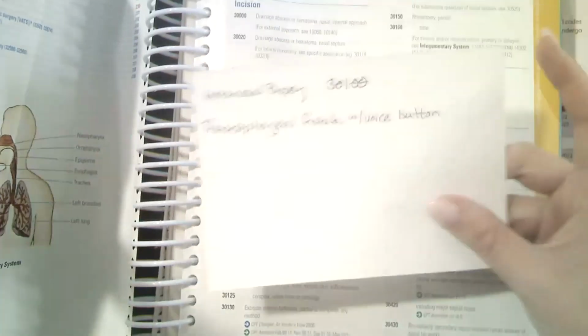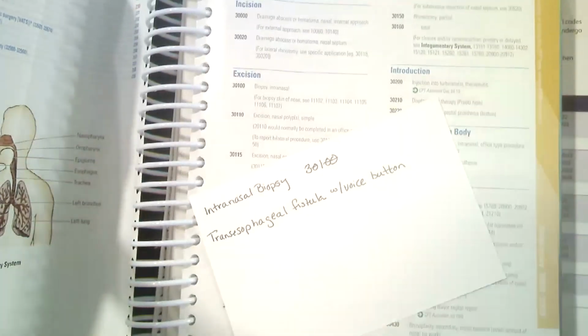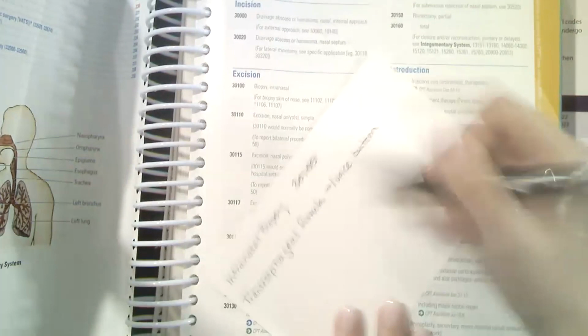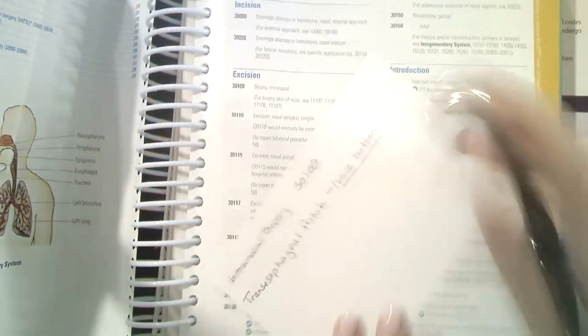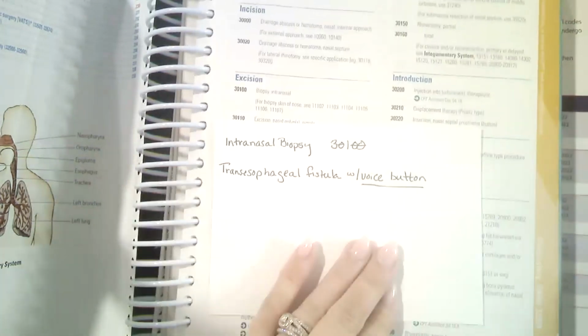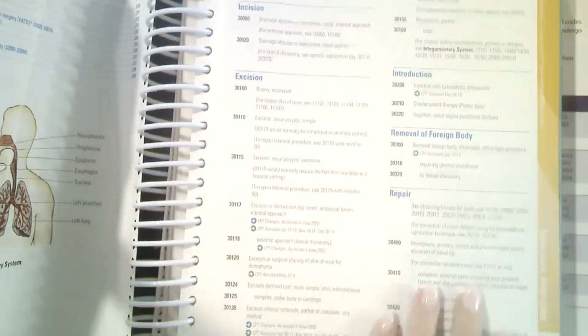So what I would recommend in this situation is, what is jumping out at you? Likely this term right here, voice button. So what I would do is I would go to the back of our book and look at our index and see if we can just look up voice button, right?